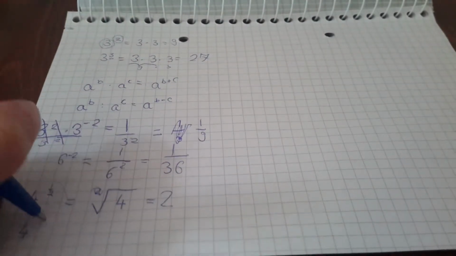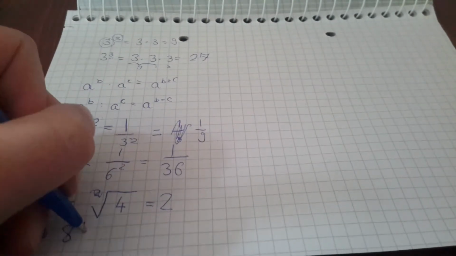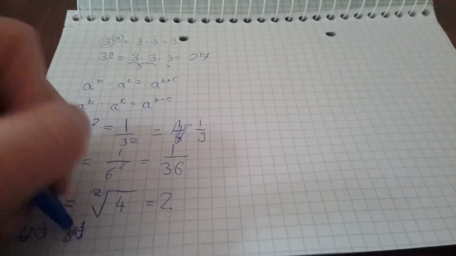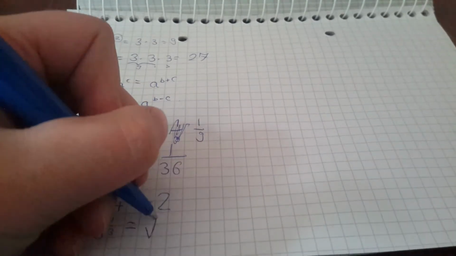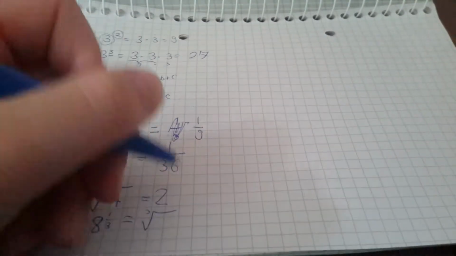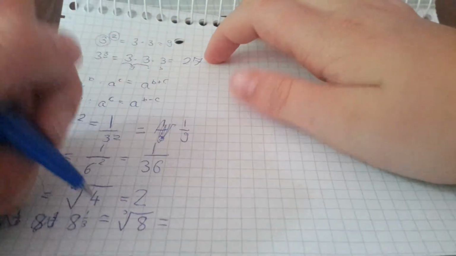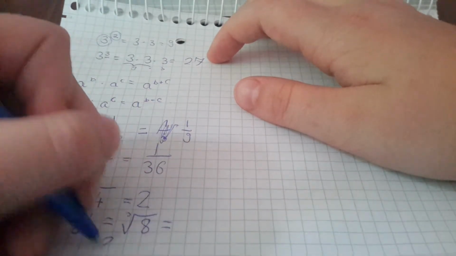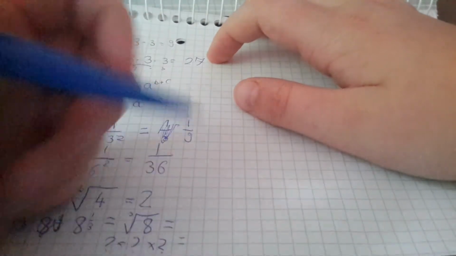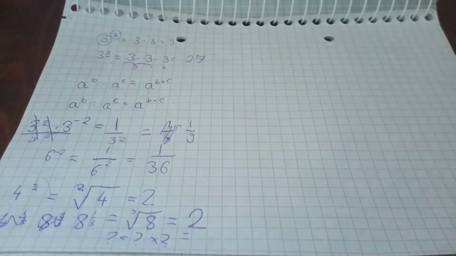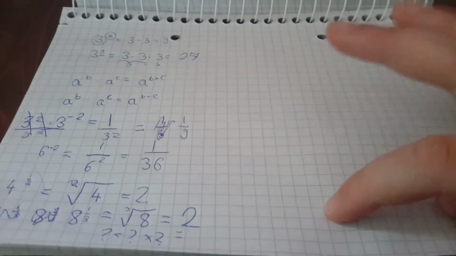And now let's show 8 to the power of 1 third. Sorry guys. So that equals the cube root of 8, which is: what number do you multiply by itself 3 times to get 8? That's actually 2. So this equals 2, which is super cool. And that's how you figure it out. It's also involved with roots.